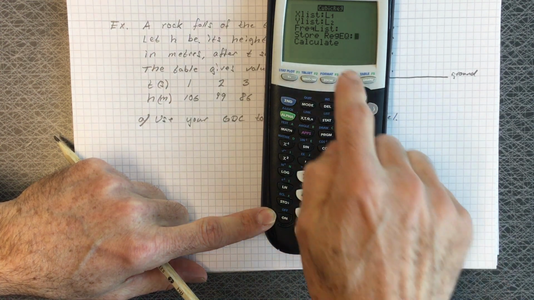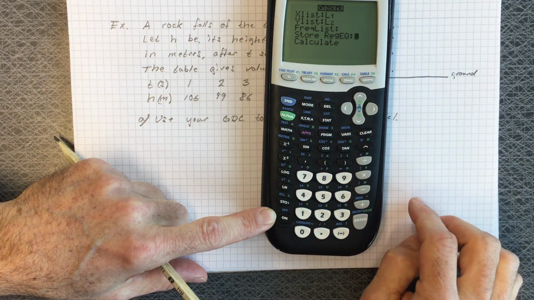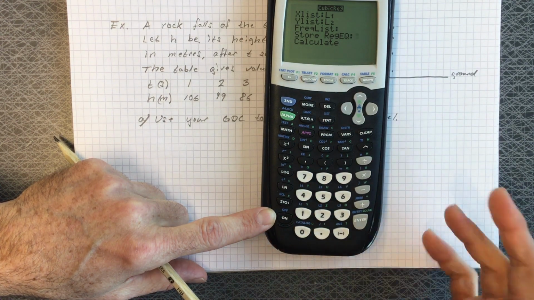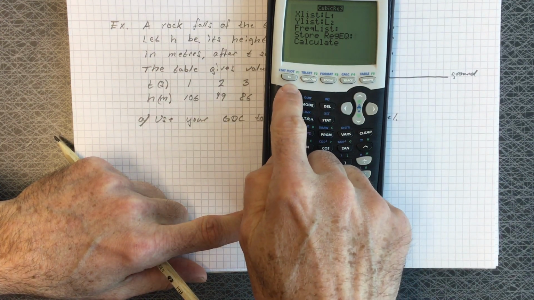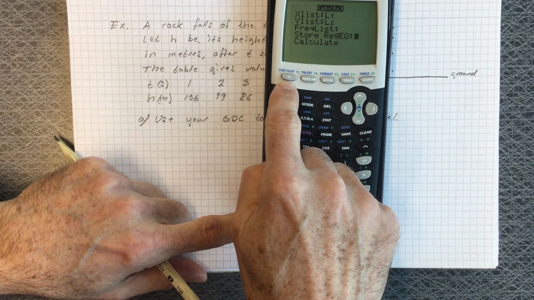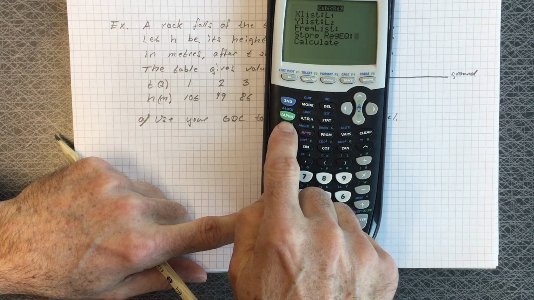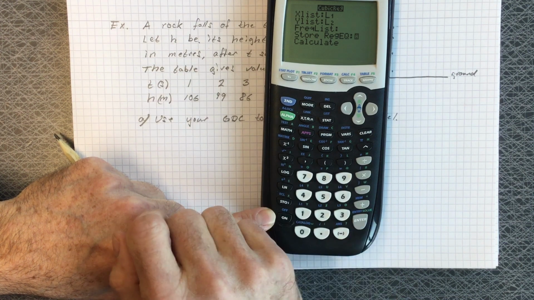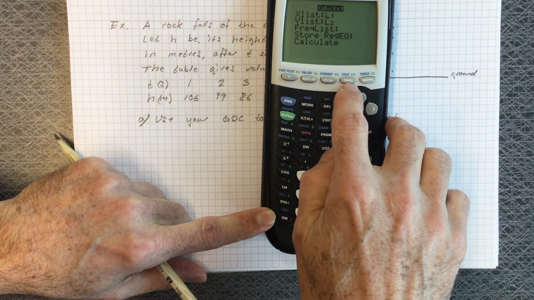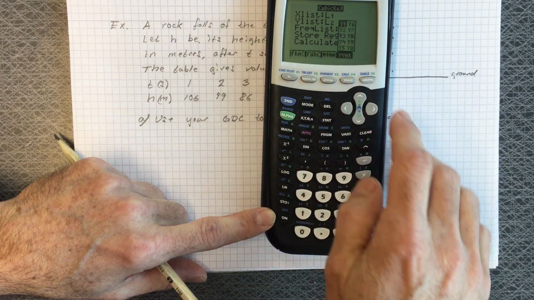Store reg. I want to store this function under y equals. And to do that, you have to press the green one first, and then trace. It says F4 here.